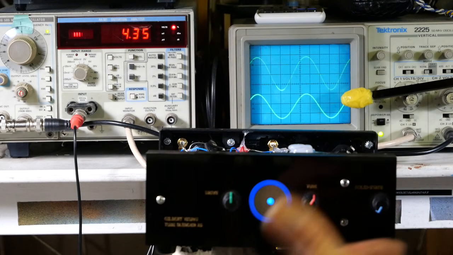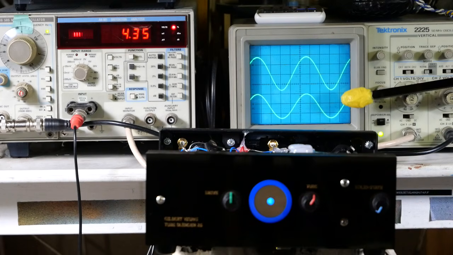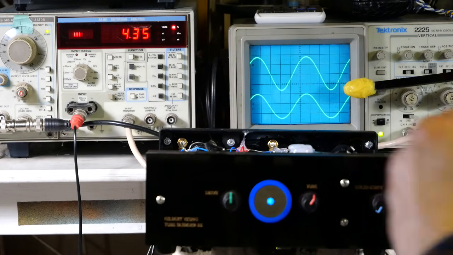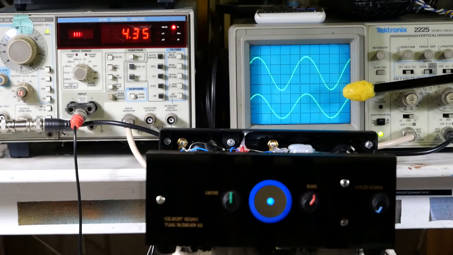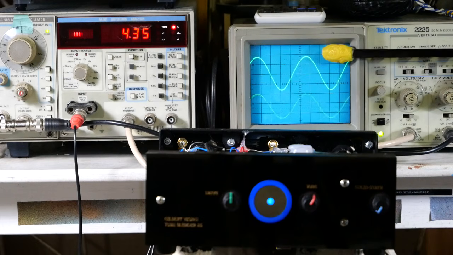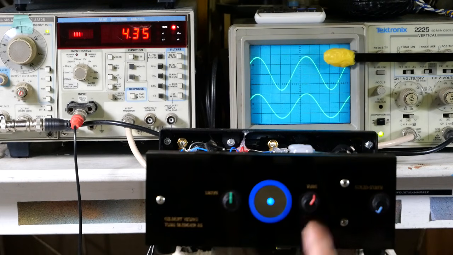So when the espresso is too strong and you want to turn it into an americano, just turn up the solid state. So you get the best of both worlds. A little bit lighter, but you still get the taste of espresso, it's just not as strong. So that's what's happening with the tube and solid state blend.